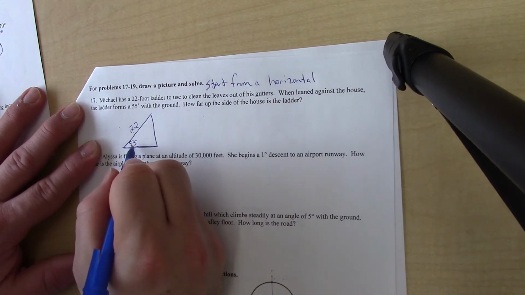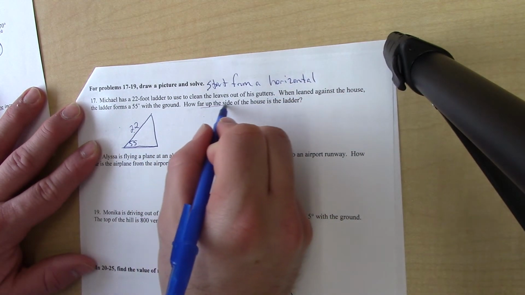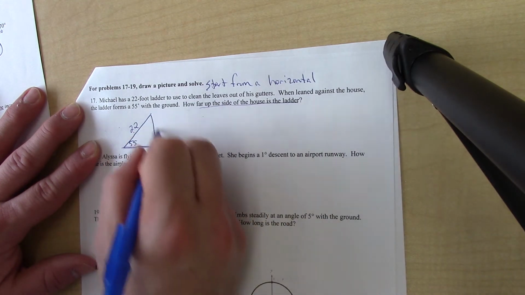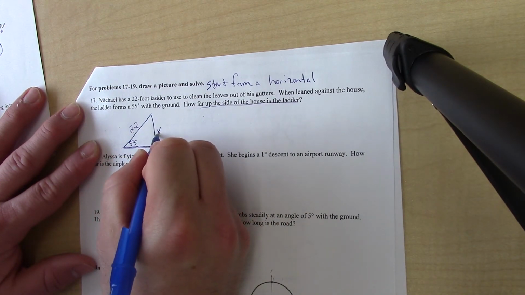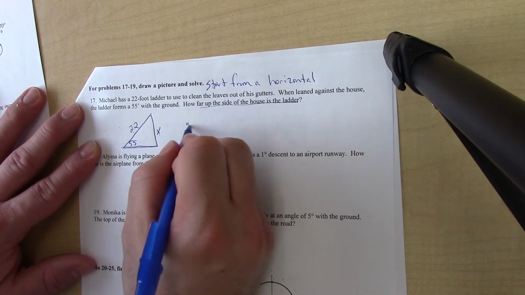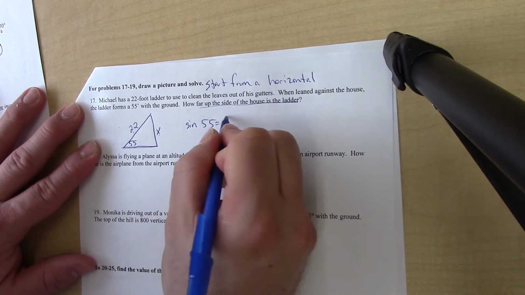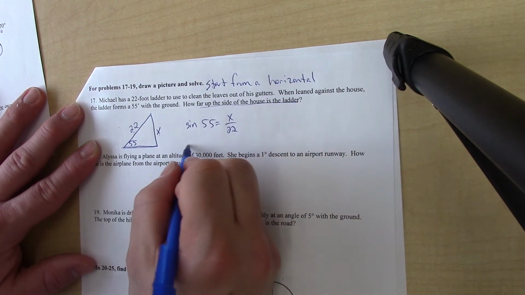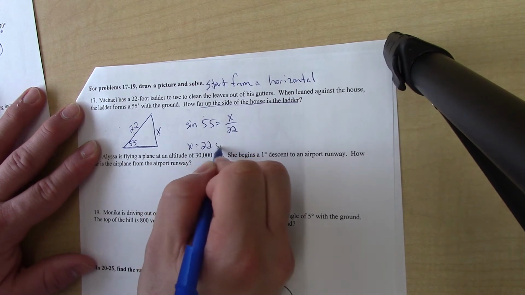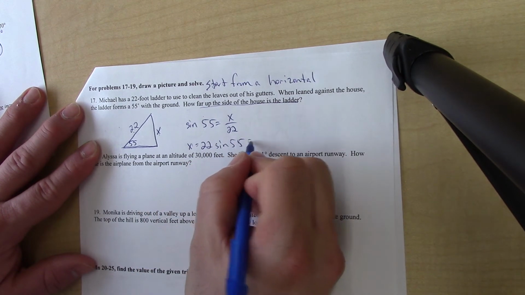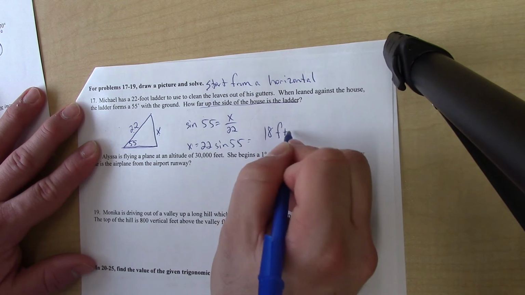Okay? So what do I need to know? How far up the side of the house is the ladder? Up the side of the house would be this value here, opposite over hypotenuse, so you need to use sine 55 equals x over 22. When the ladder's up high, you multiply. 22 sine of 55 equals about 18 feet.